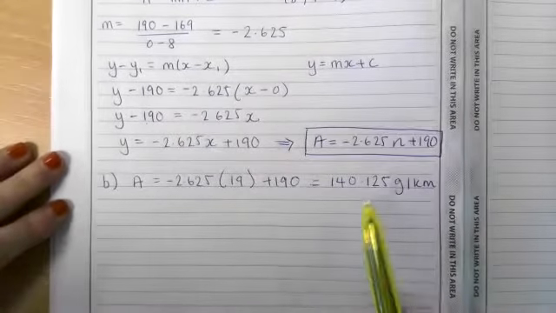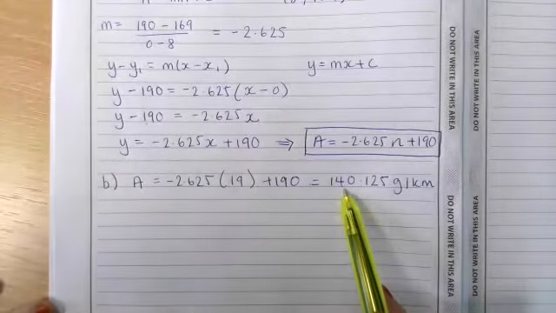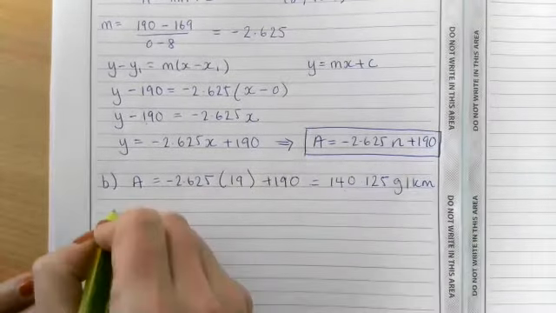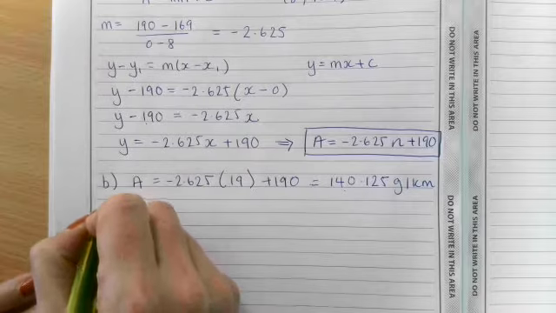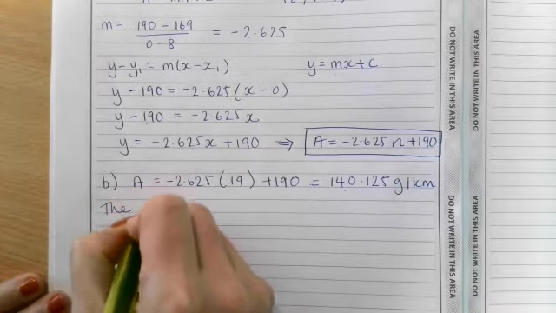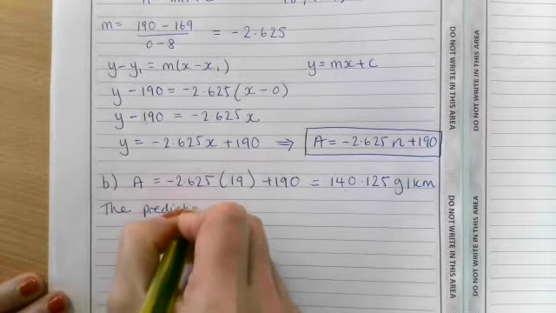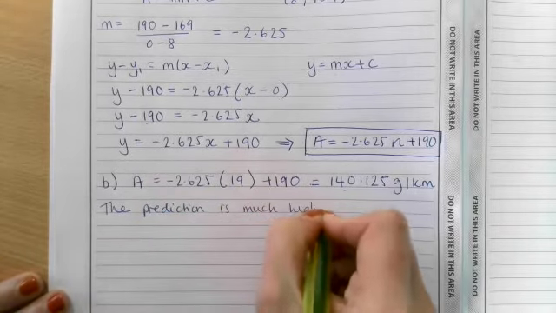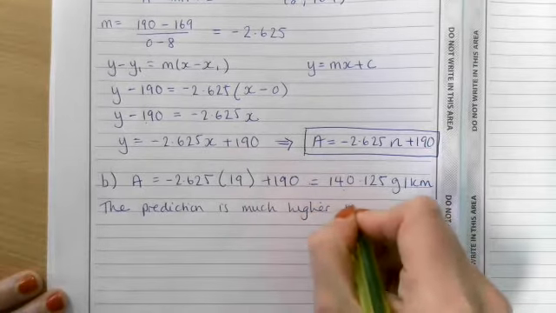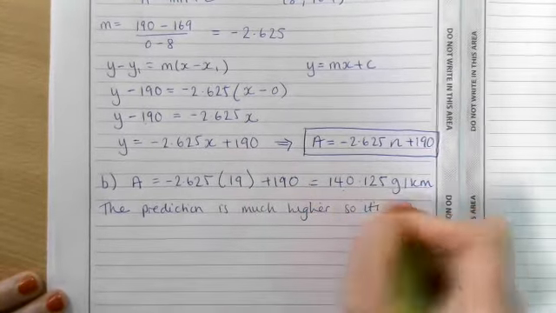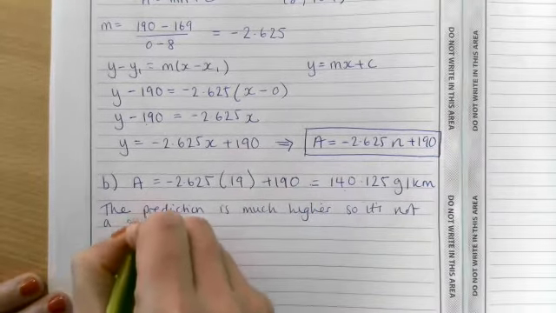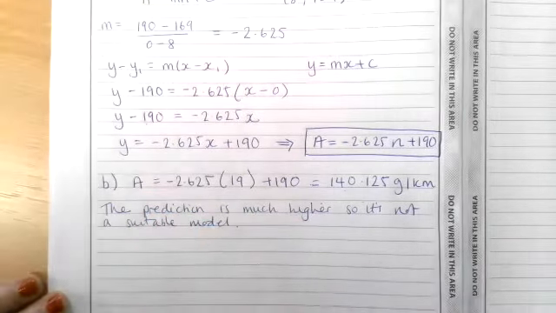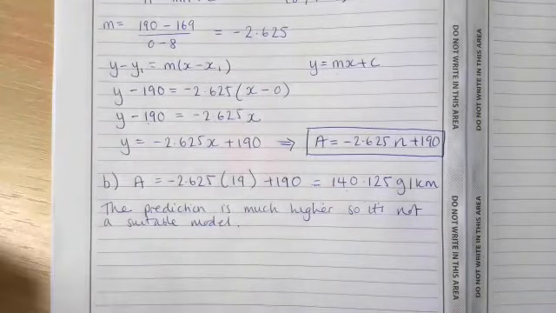Our model has said that it's 140 grams per kilometre. So our prediction is much higher. So to answer the question, the prediction is much higher. So it's not a suitable model. Great. Okay, that's question 3 done.